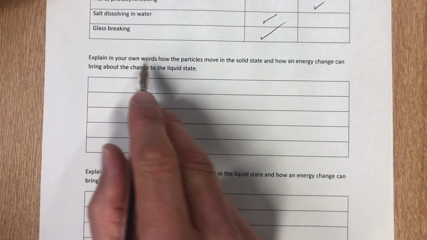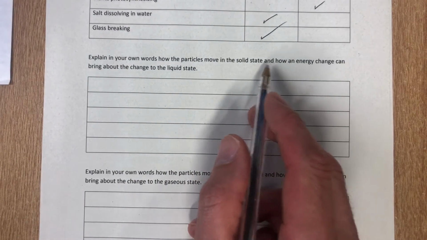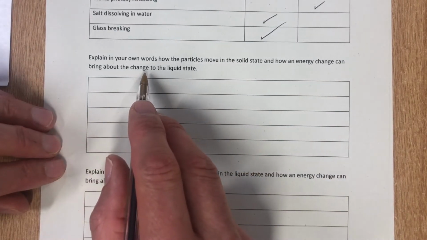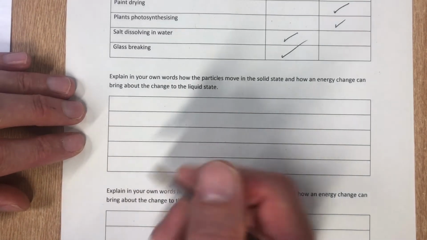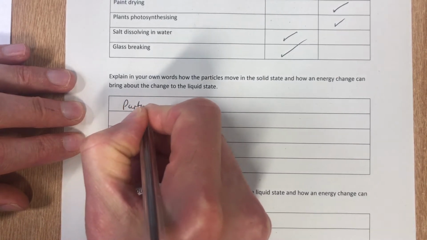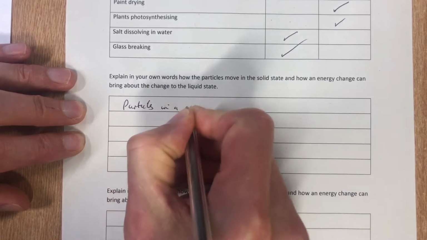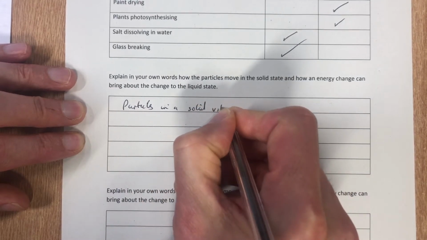Okay, explain in your own words how the particles move in the solid state and how an energy change can bring about the change to the liquid state. Okay, so a written explanation about particles and how they change. First off, particles in a solid are not still, they vibrate.